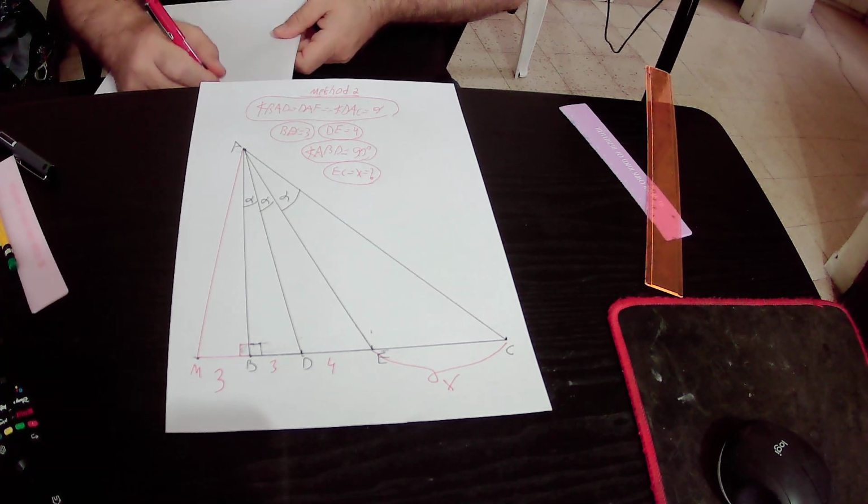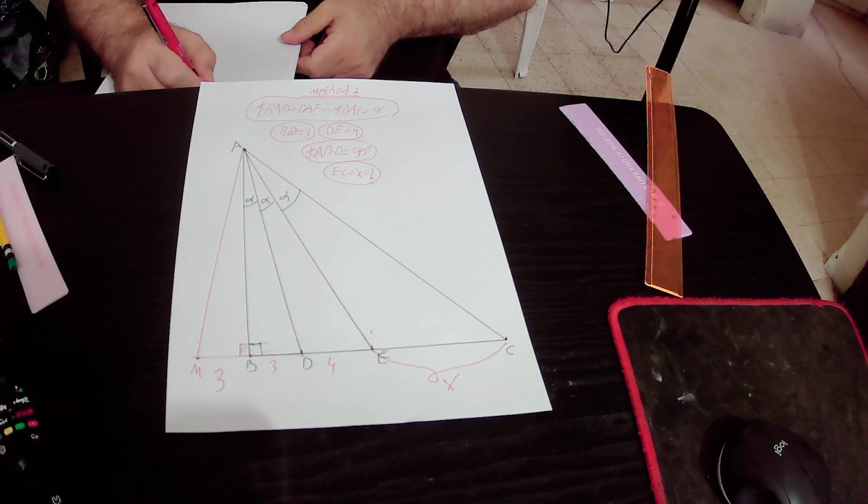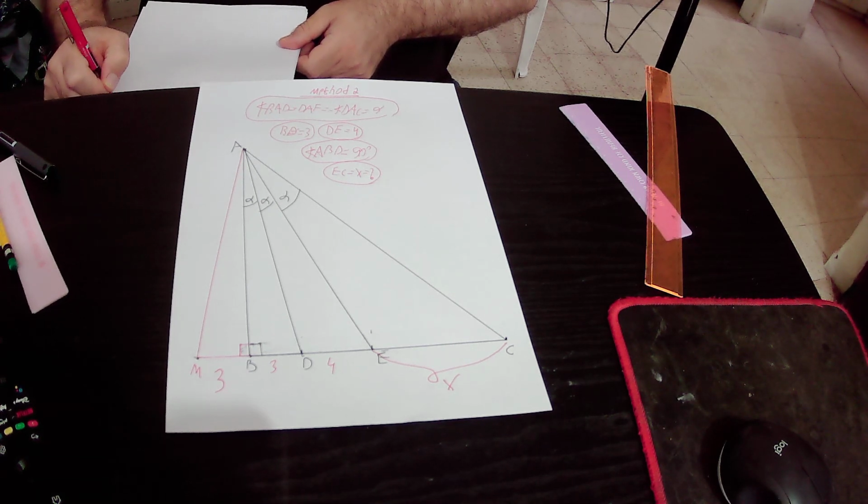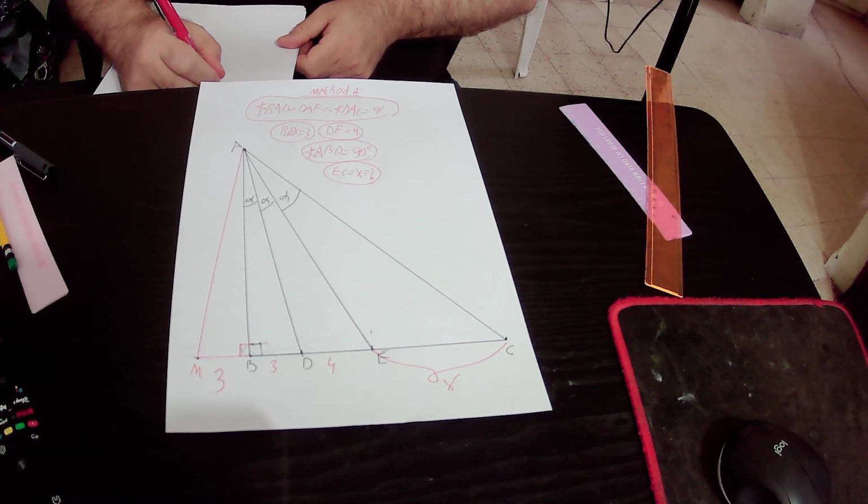Okay, corresponding angles in congruent triangles are equal to each other.